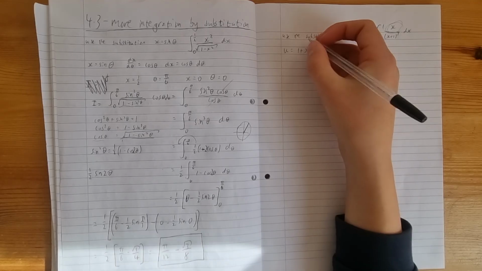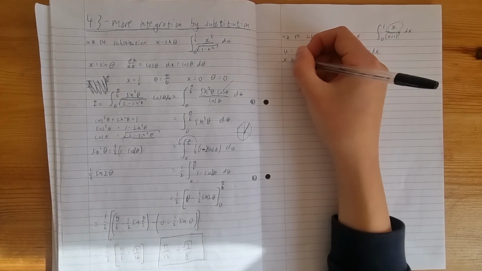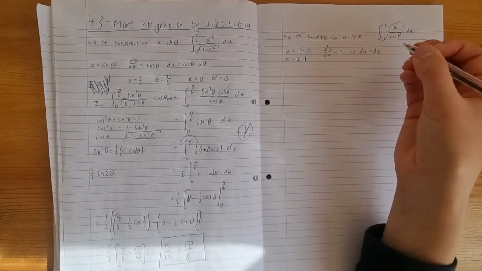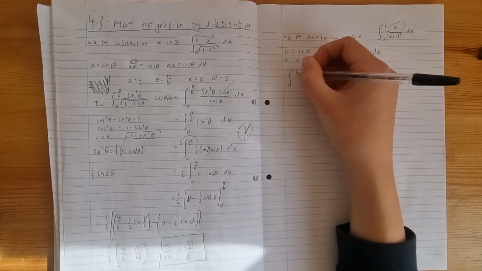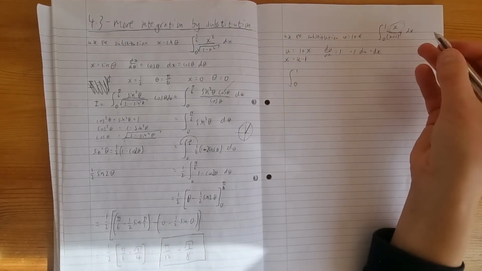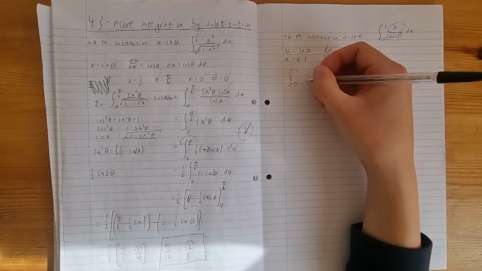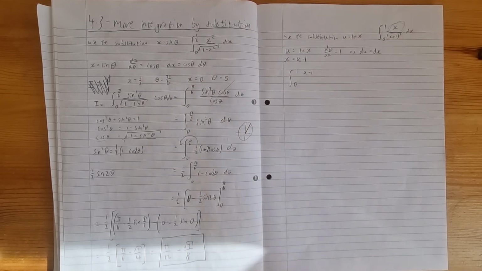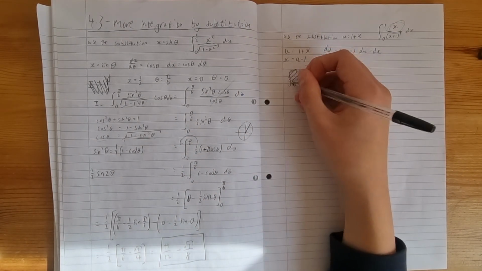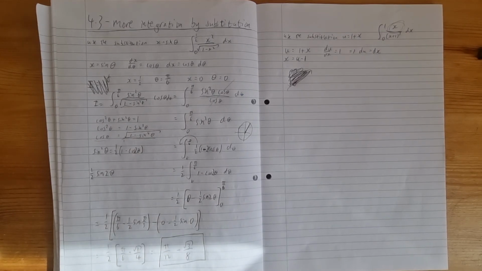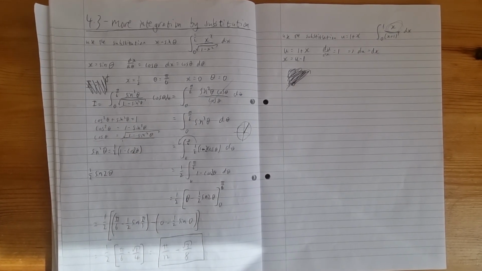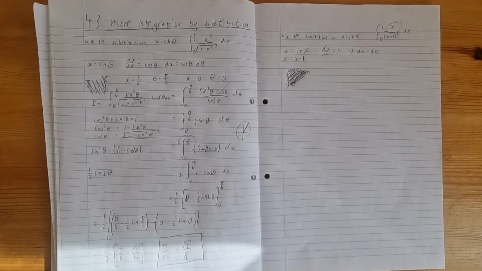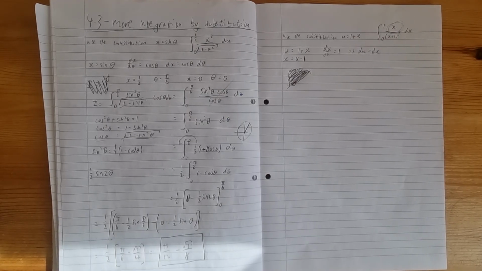And so what we do is if u is equal to x plus 1, then x is equal to u minus 1. And so the integral can be written as integral from 0 to 1 of, so x is just u minus 1. Although no, in fact, it's very important to not forget. I often am guilty of nearly forgetting. We need to change our limits as well, because remember, we can't just keep the 1 and the 0, because now we have new variables.